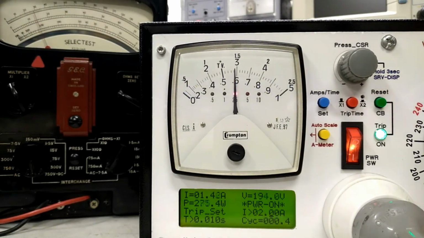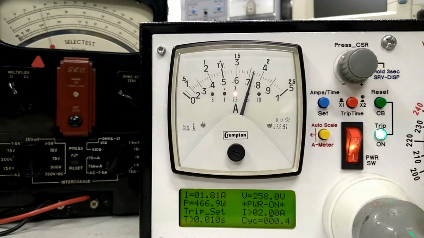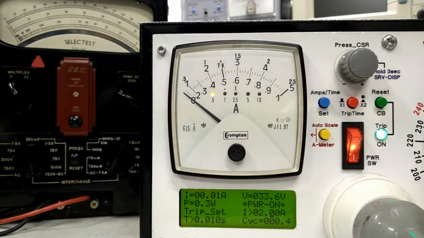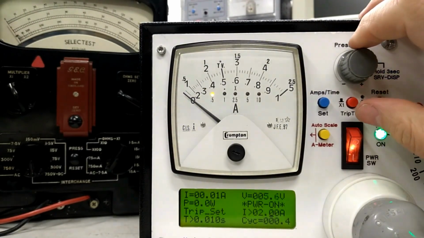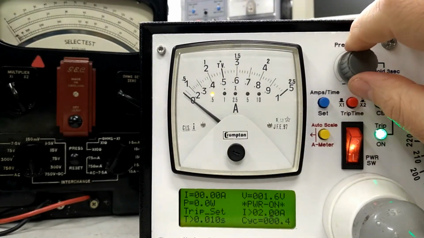Actually, I'm not sure if this element can take 2 amps. Might not. So no, it can't. That's the full voltage now. I got 256 volts, 466 watts. So I cannot trip because the load's not big enough. So let's make it trip at 1.5 amps.